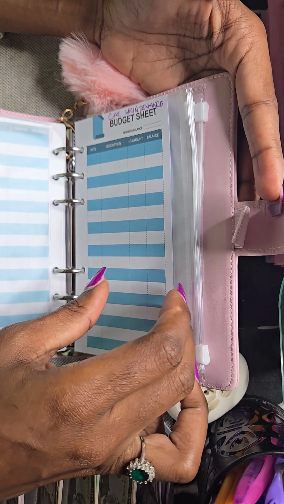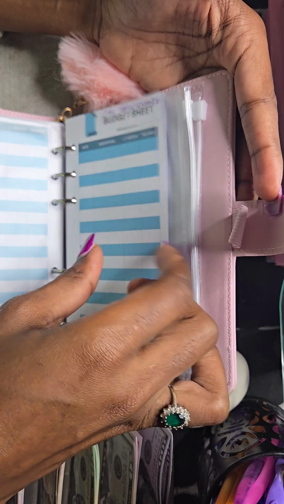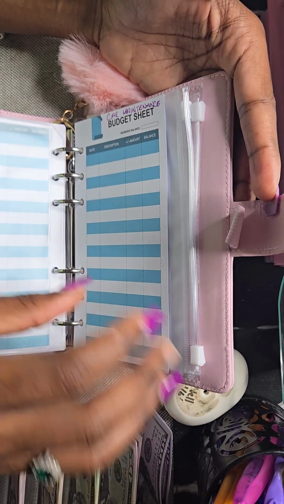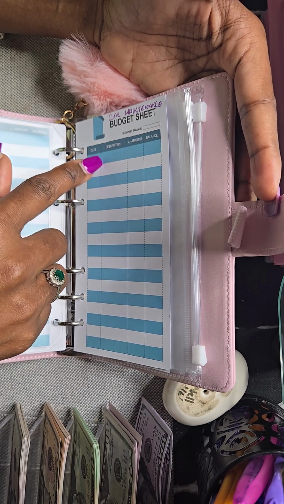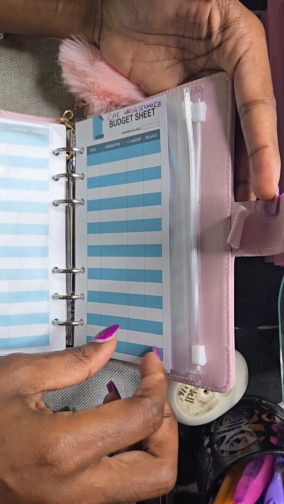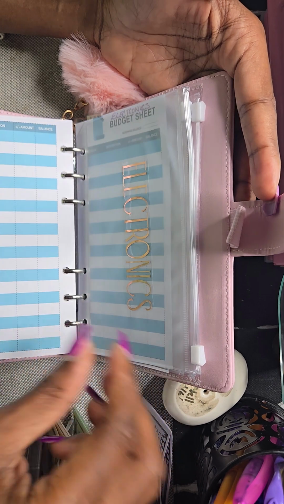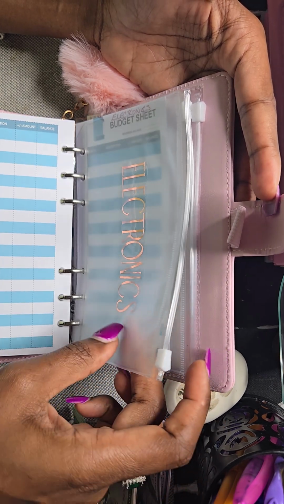And as you can see, at the back of every envelope is a budgeting sheet that allows you to keep a record of what you're actually saving and what you're taking out and what you're taking it out for. So this is also used for my electronics.